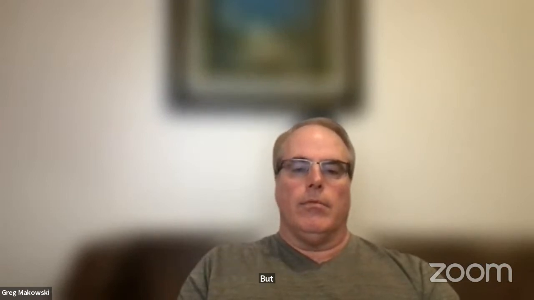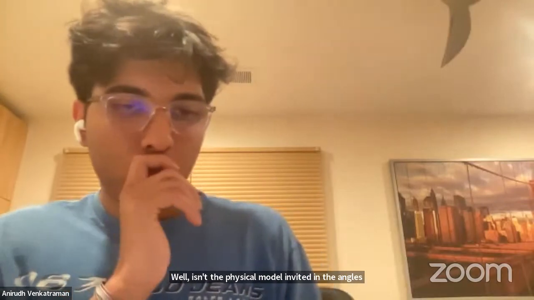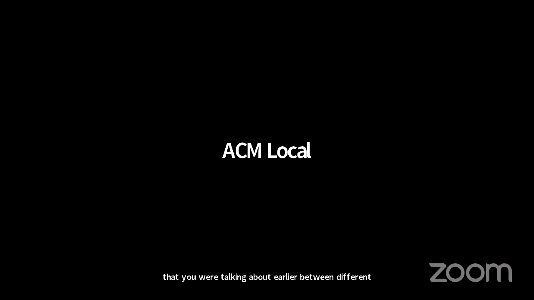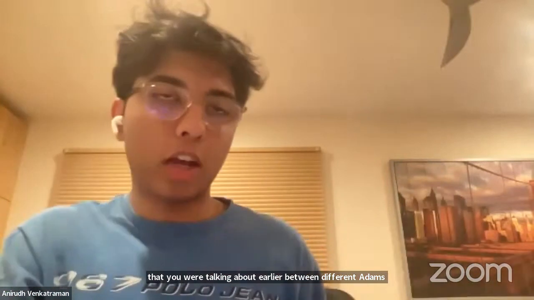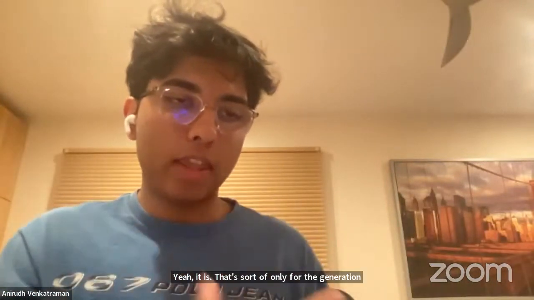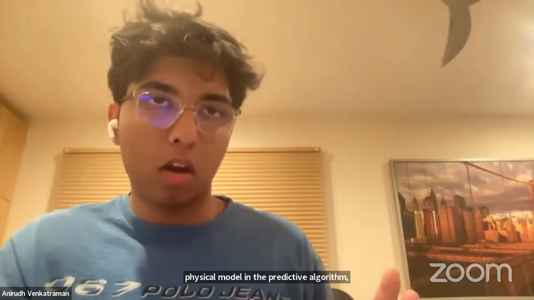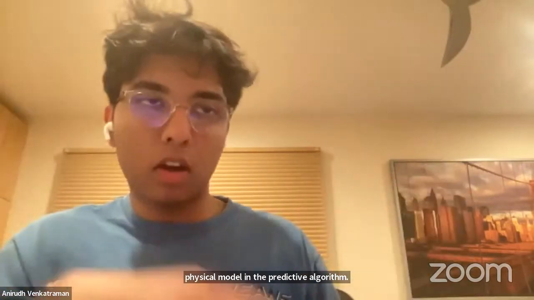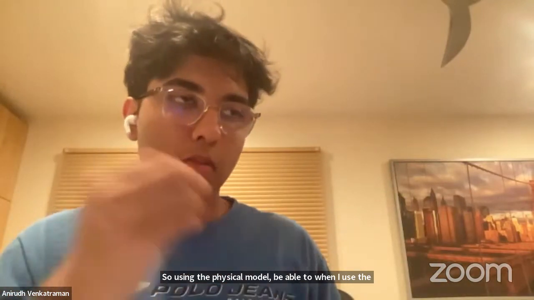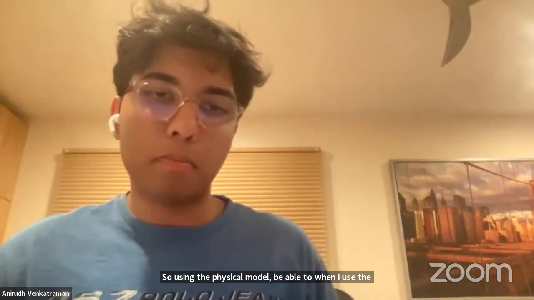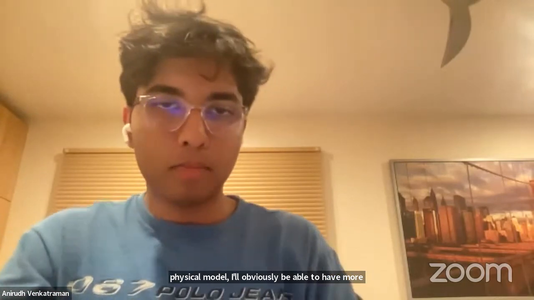Yeah, exactly. Well, isn't the physical model embodied in the angles that you were talking about earlier between different atoms? Yeah, it is. That's only for the generation algorithm, though. What I want to do is integrate the physical model into the predictive algorithm. When I use the physical model, I'll be able to have more features, and that would give a better estimate of the binding affinity.